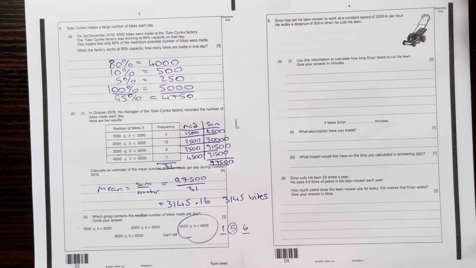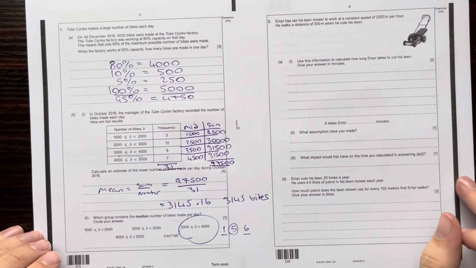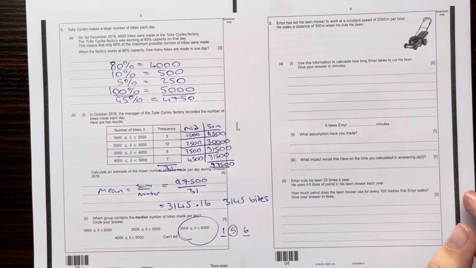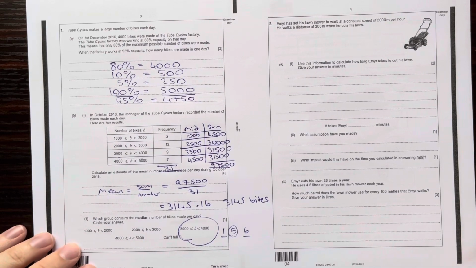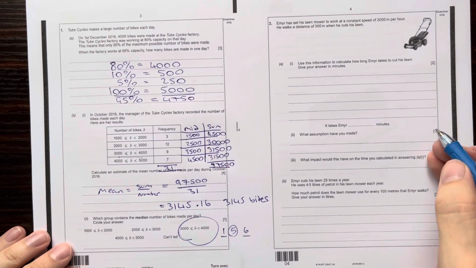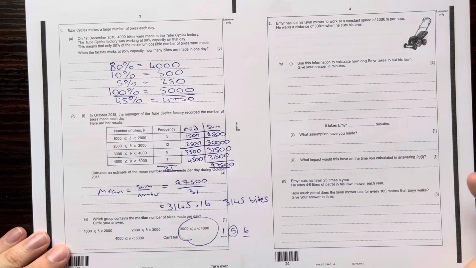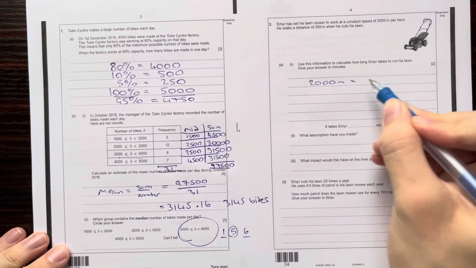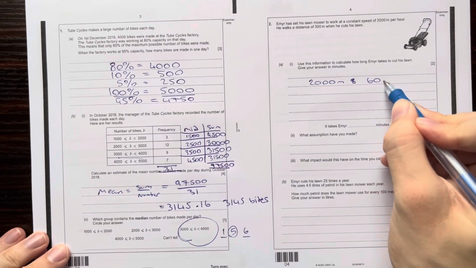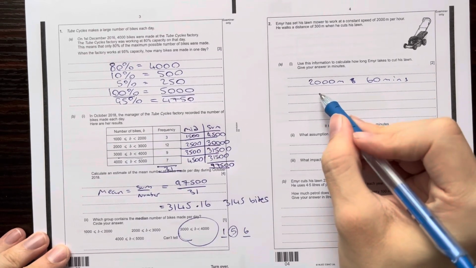Emir has set the lawnmower to work at a constant speed of 2,000 meters per hour. He walks a distance of 300 meters when he cuts his lawn. Use this information to work out how long Emir takes to cut his lawn. So if he does 2,000 in an hour, and his lawn is 300 meters, we do this as a ratio: 2,000 is 60 minutes, then you want to work down to 300.